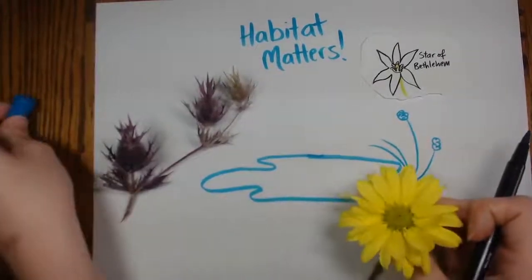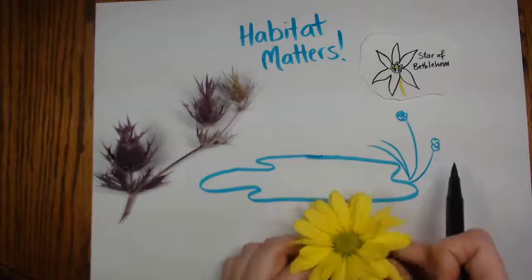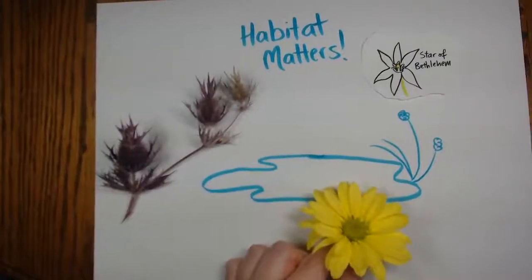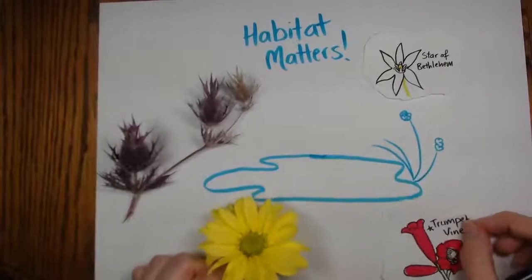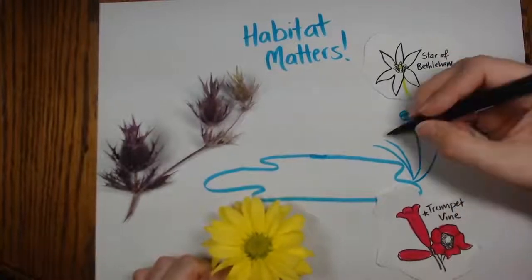I find this incredibly helpful with plants in particular because some of these botanical traits and terms are so different from what we're used to. It's really helpful to study them.